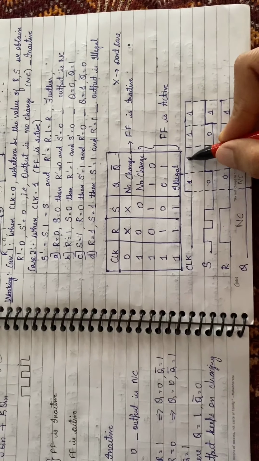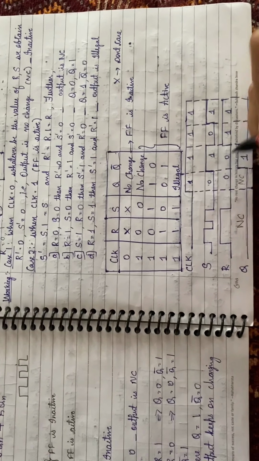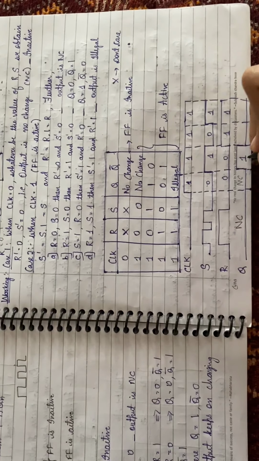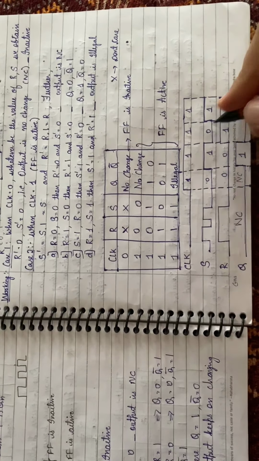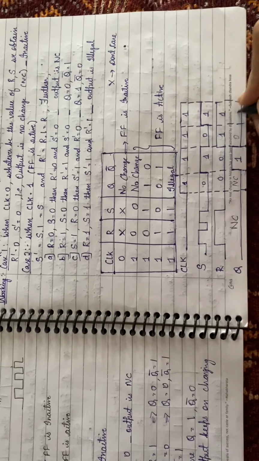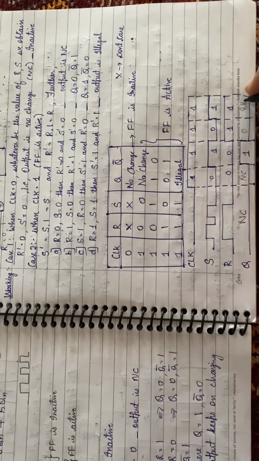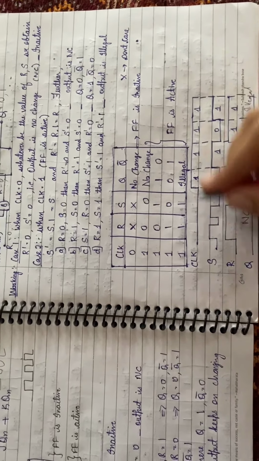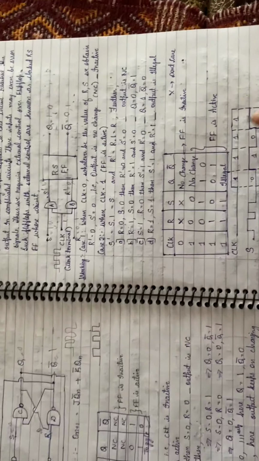When S is equal to 1 and R is equal to 0, Q will be high, that is 1. When S is equal to 0 and R is equal to 1, then Q will be 0, and this is the illegal condition. So this is the timing diagram and this is about the clocked RS flip-flop.